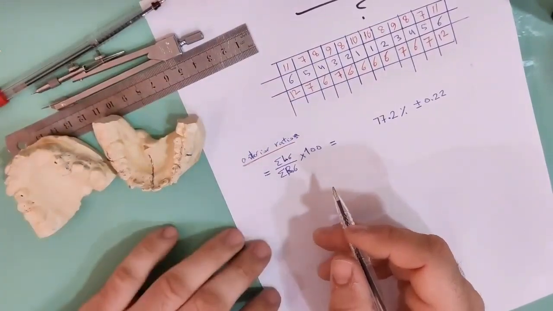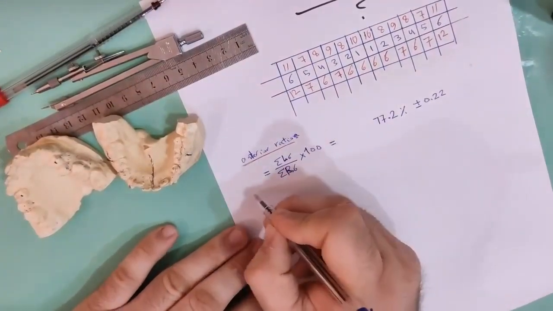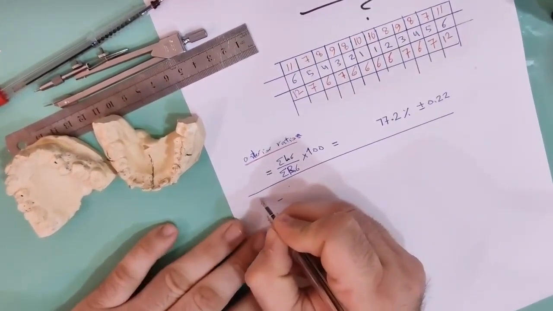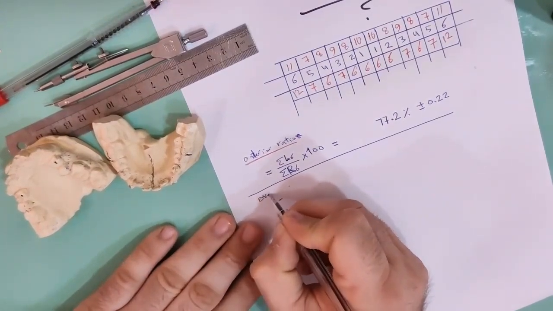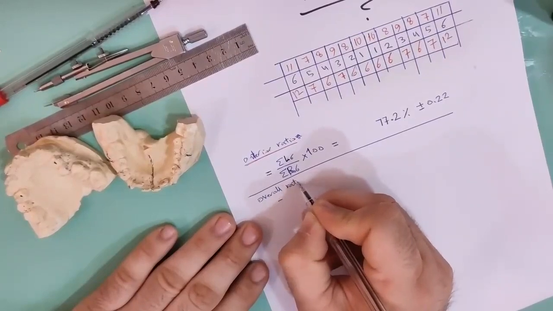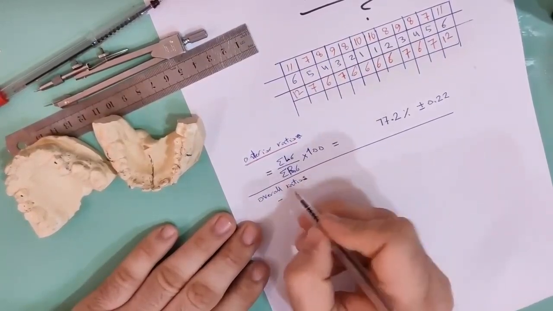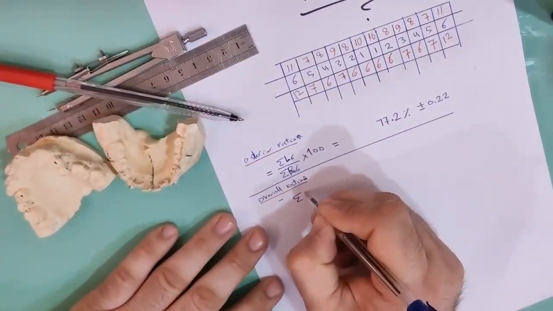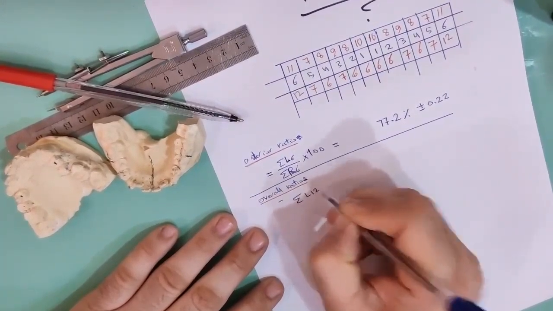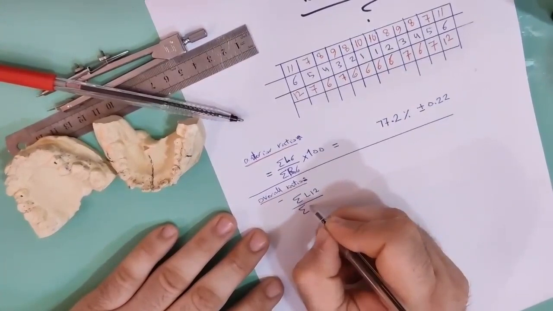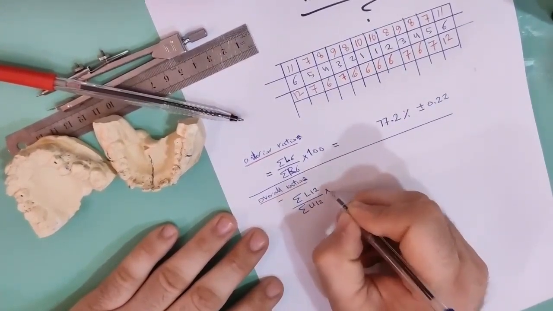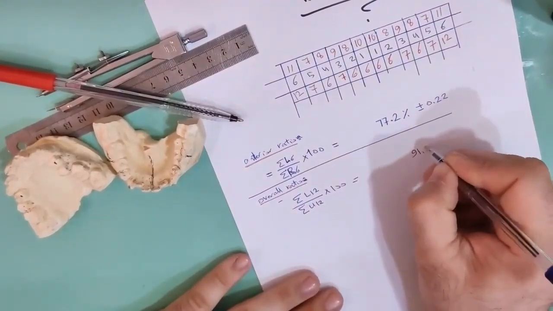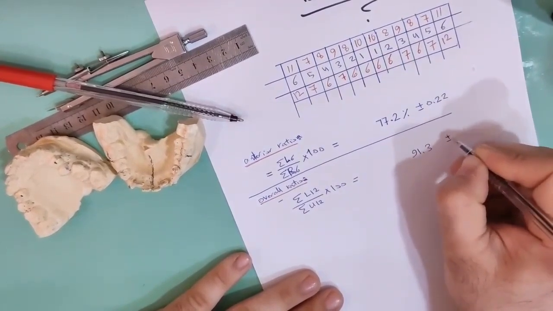For the full ratio, or overall ratio, it is the sum of lower 12 over upper 12, multiplied by 100, and it should be 91.3%.